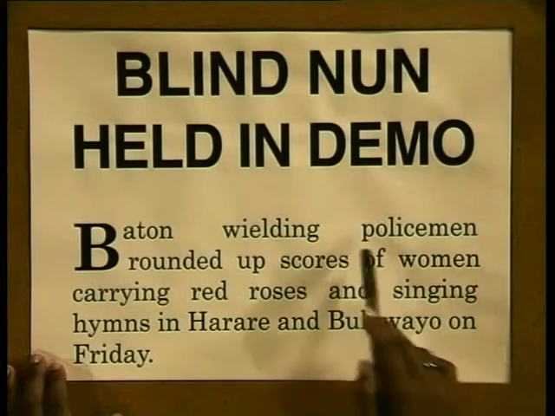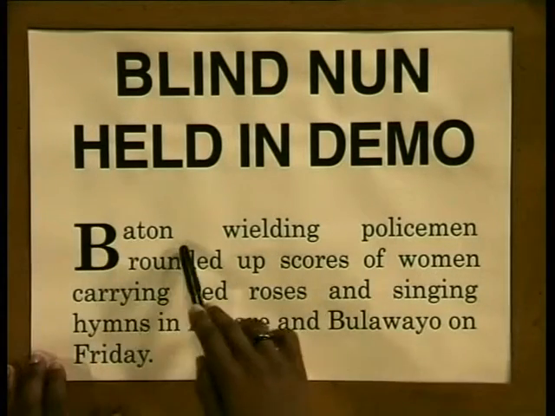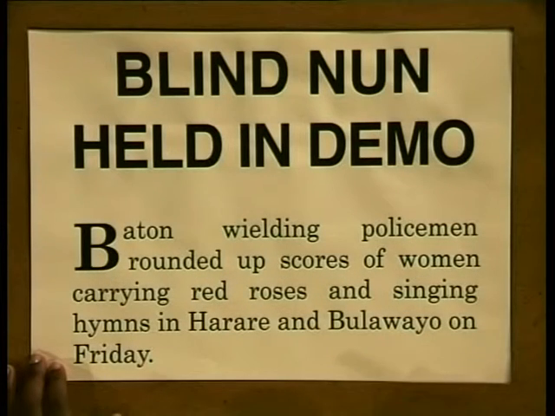Let's have a look at the first half of this extract and see what facts have been presented. The policemen were carrying batons. The demonstrators were carrying red roses and singing hymns. And the protest occurred in Harare and Bulawayo.